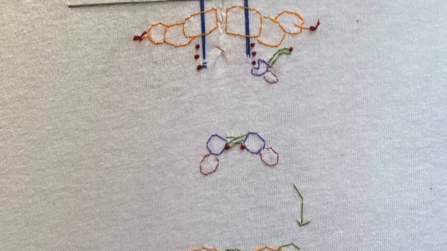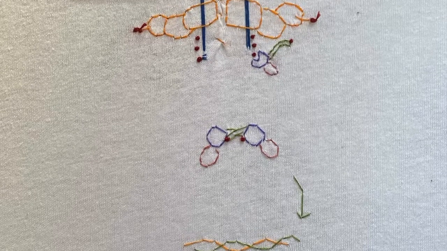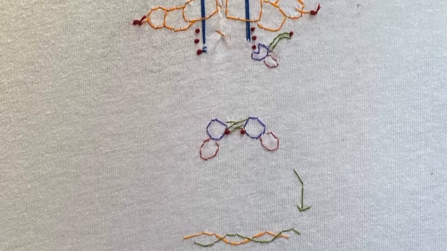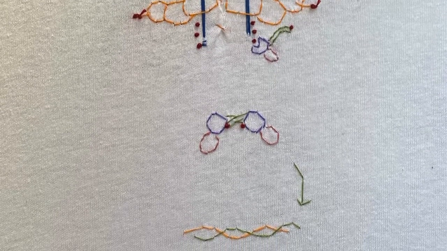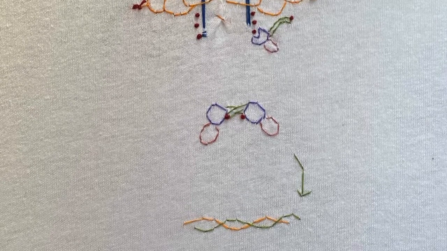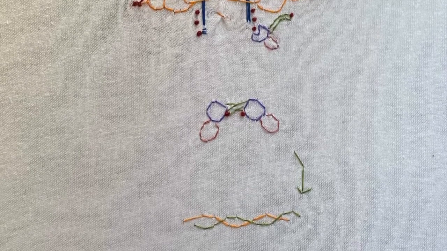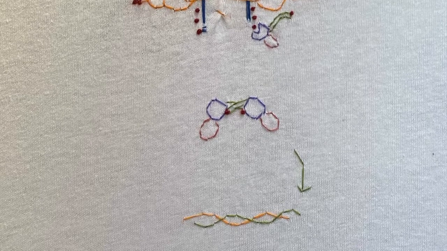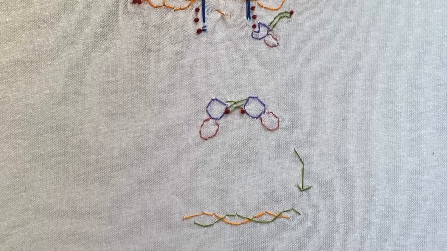So don't forget to embroider a little DNA double helix to indicate that the STAT dimer is a transcription factor, a regulatory transcription factor that will affect gene expression. And that's all you need to do to embroider a JAK-STAT t-shirt. It's really quite simple and fun, so I hope you all try it out.